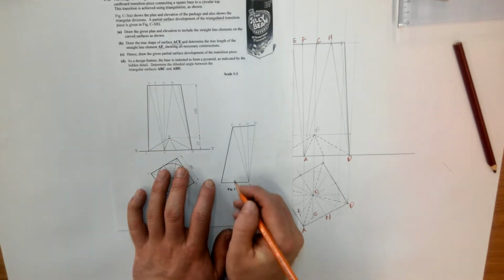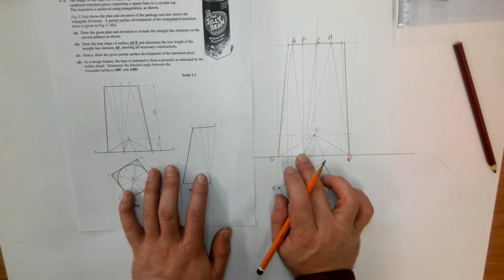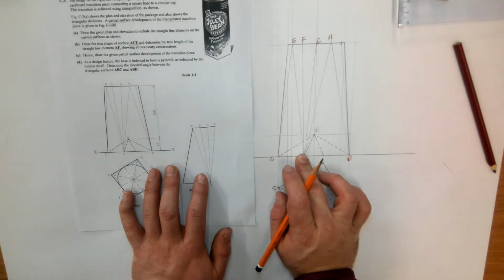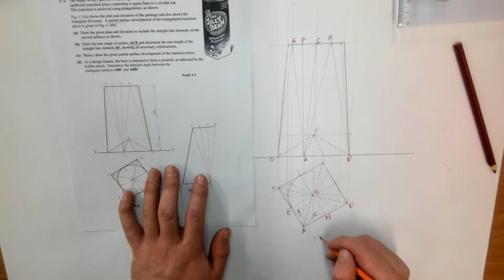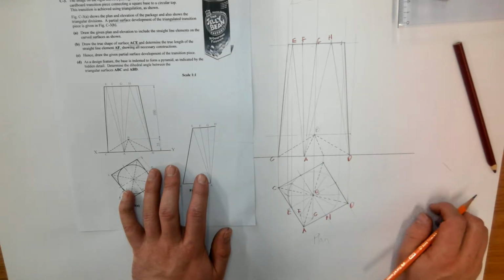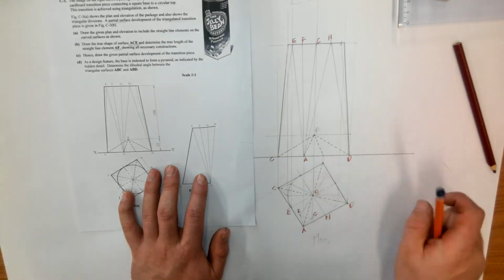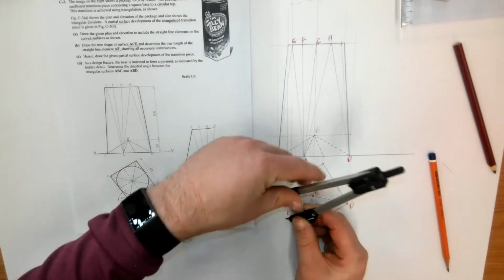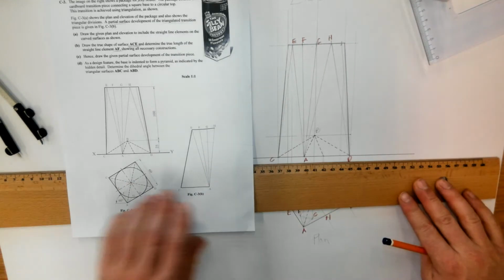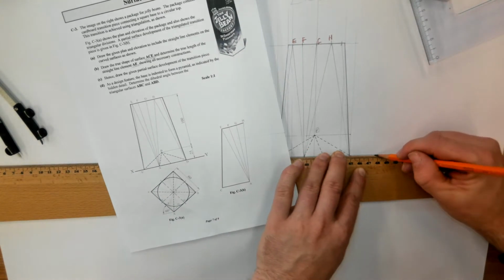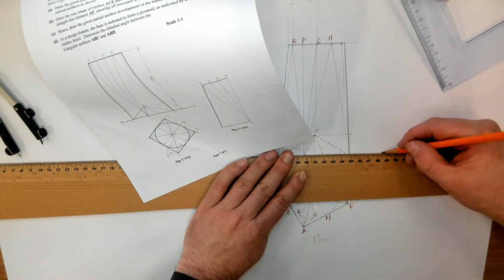The true length of a line is seen in a view looking perpendicular to the line. So if a line is on the XY line or parallel to the XY line in elevation, it's a true length in plan. If a line is on the XY line or parallel to the XY line in plan, it's a true length in elevation. So C to A is on the XY line in elevation, so C to A is a true length in plan. So I'm just going to move out along my XY line here, just a tad up.